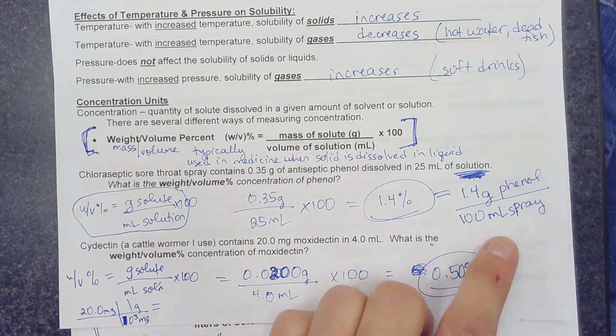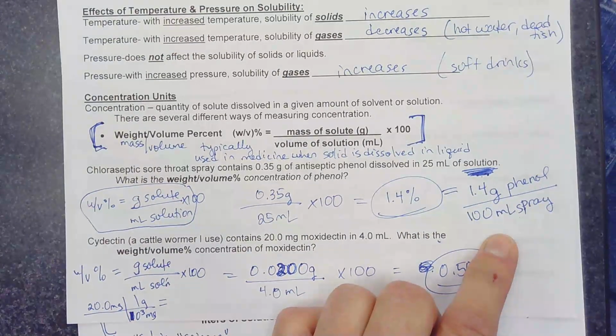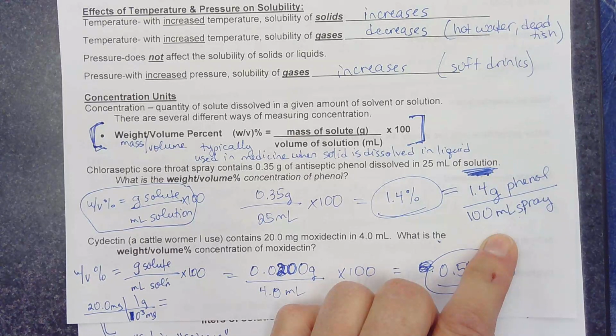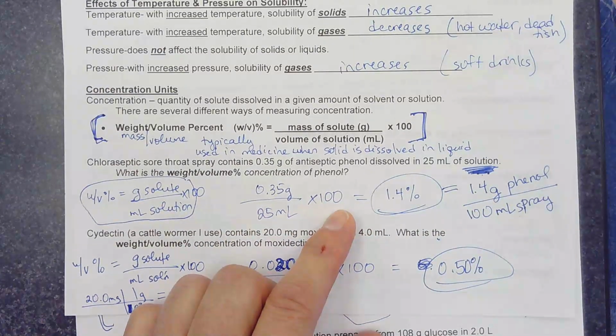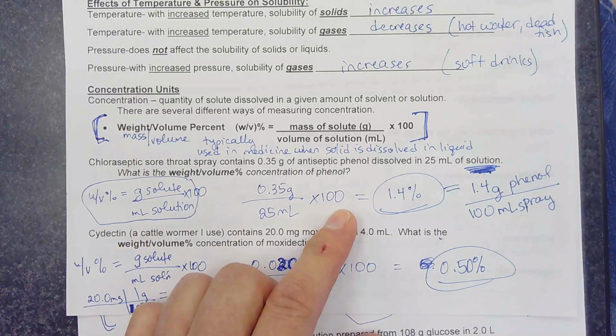Now then, let's talk about this for a minute. Eventually, if not already, most of you will become parents or be somewhat around children, either your own or someone else's. Chloraseptic throat spray is one example of an over-the-counter liquid that looks really good to a toddler or a small child.